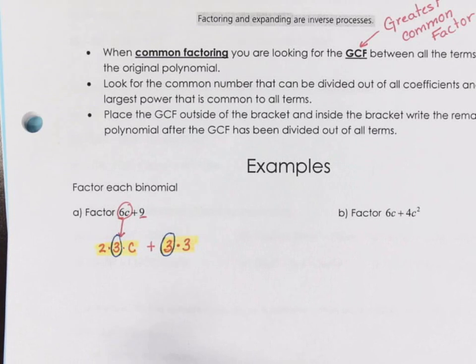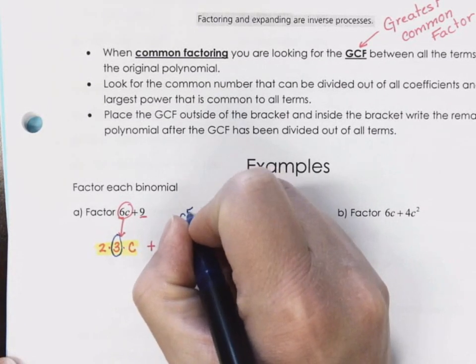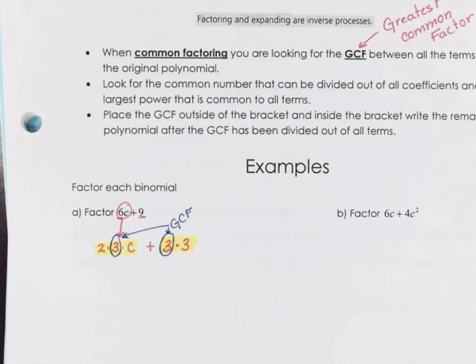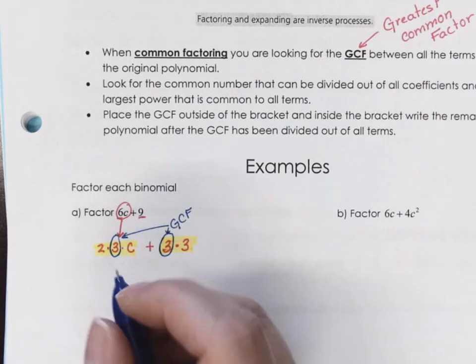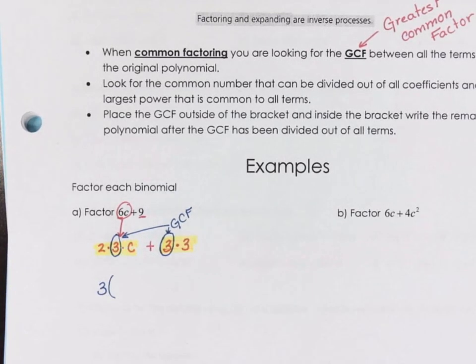So that's the greatest common factor. We're plucking that greatest common factor. So that's the GCF here and here. And we're going to pluck it out, and we're going to put it in front of the bracket. Okay, so we're like picking it up. We're putting that 3 out there. And because it's shared, we only have to write it once. It's common. That's why it's called a common factor. It's common in both places, so we only have to write it once.